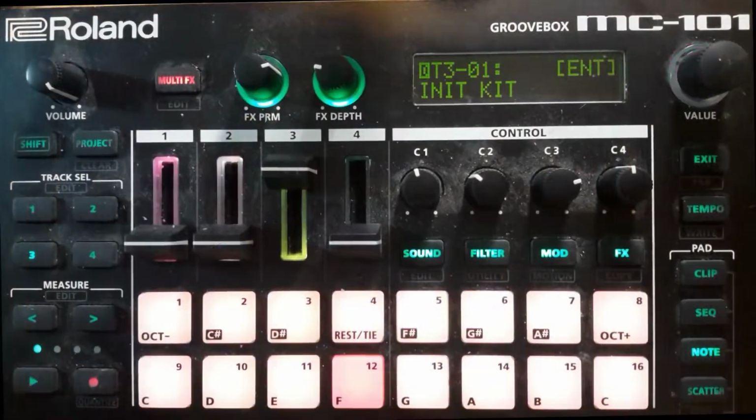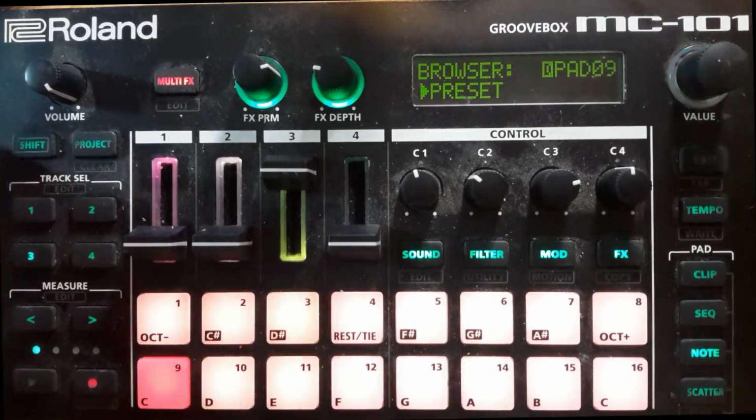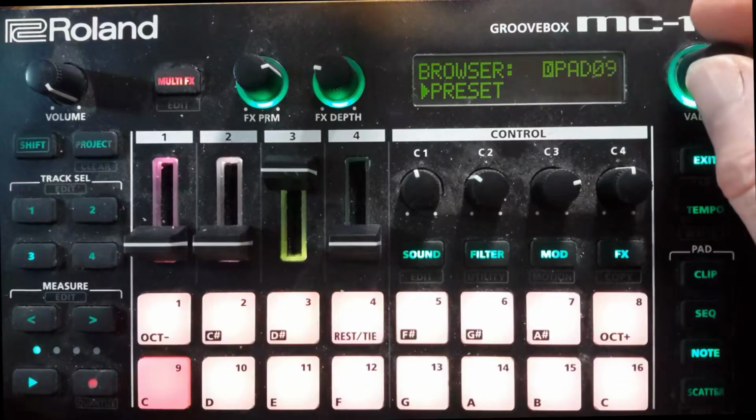Once we have our drum track selected, we now need to load samples onto the individual pads. And this can be quite a quick process once you've got the routine going. Press Shift and the first pad that you want to load samples onto. I tend to use the bottom row, so that would be Shift and pad number 9.